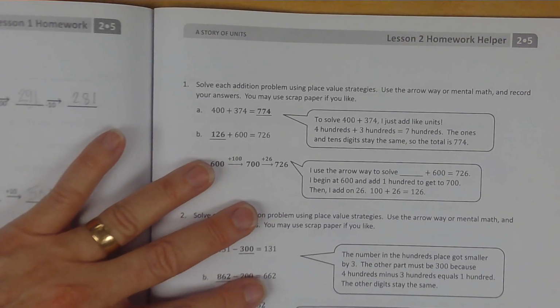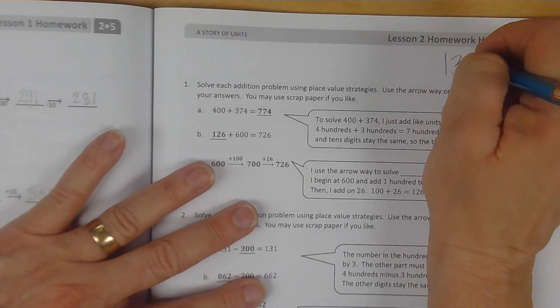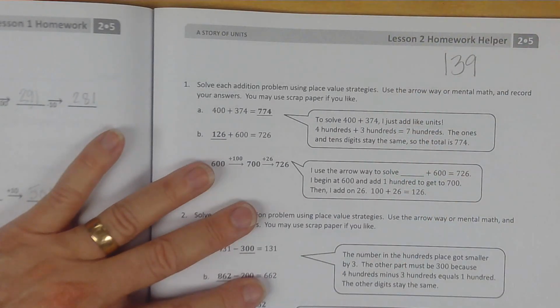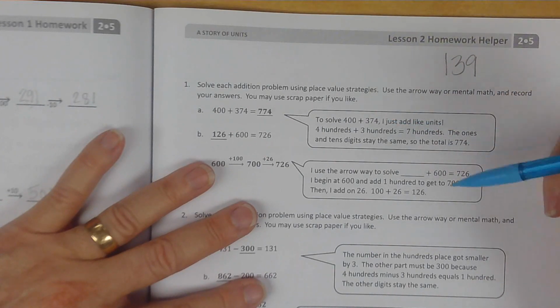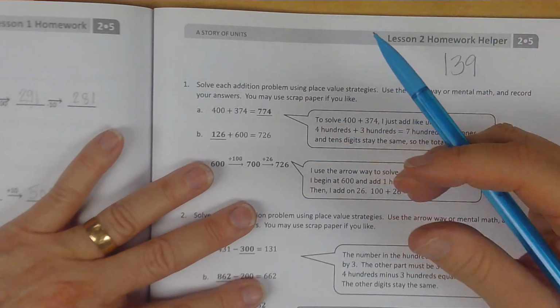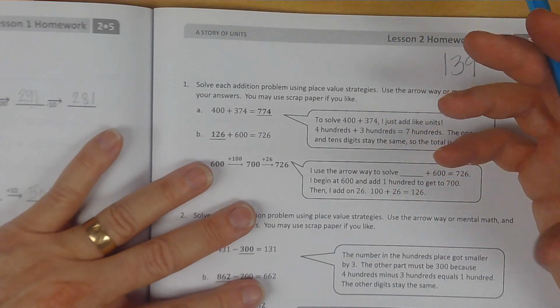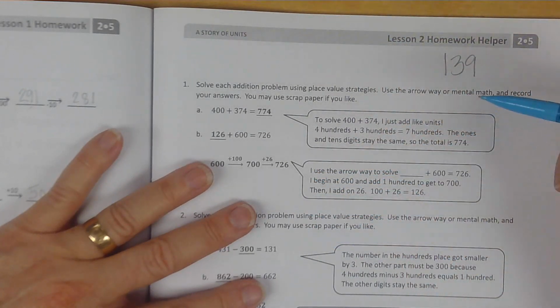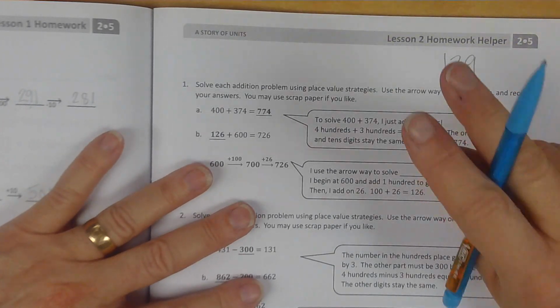Hi everybody, welcome back. We're on page 139. Again, this is the homework helper page. Today, we're going to be building on what we did yesterday. We're going to be adding multiples of hundreds. So not just 100, but maybe 500, 700. And we're going to use two different ways.